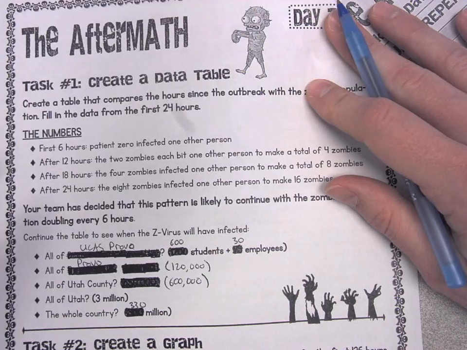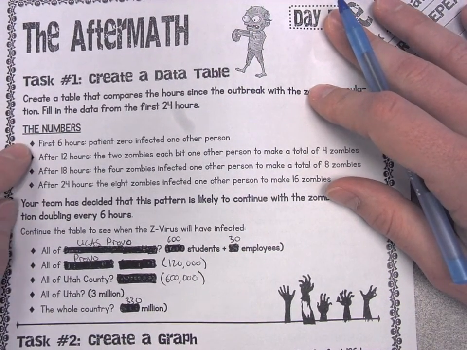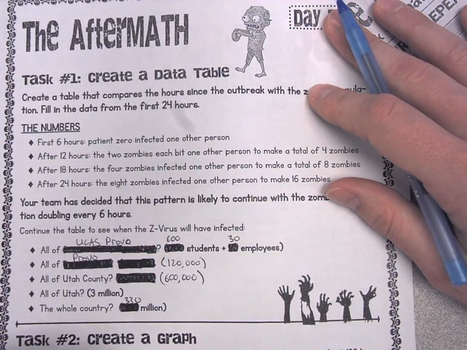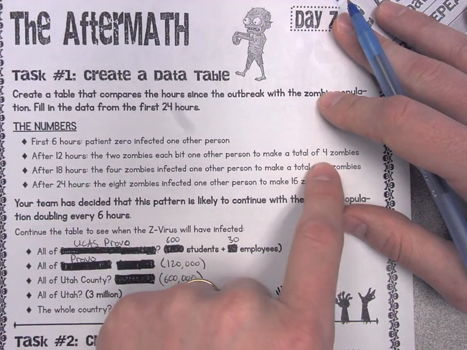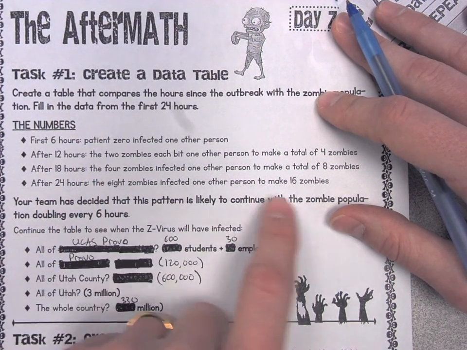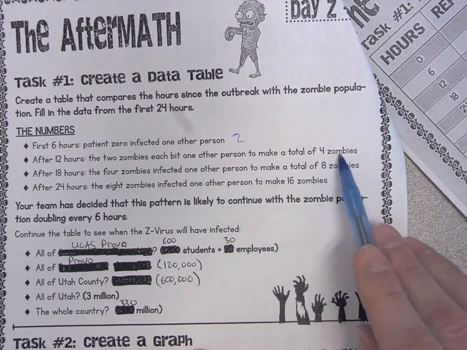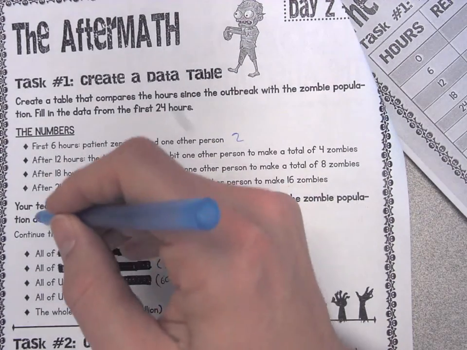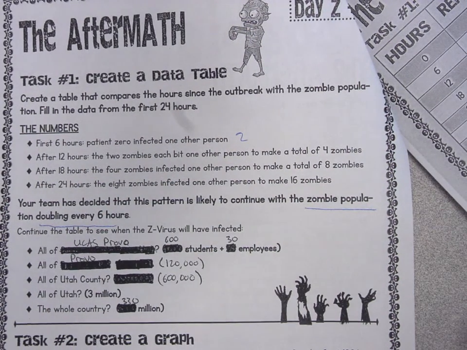Okay, some of this information is in the story on the front page, but this is just kind of like the highlights. Okay, so in the first 6 hours, patient 0, the zombie, infected one other person. Okay, so there was 2 people. After 12 hours, each of those 2 zombies bit one other person, and then you have 4 zombies total. Okay, after 18 hours, those 4 zombies each infected one other person, and you have 8 zombies now. So notice it's doubling. You started with 1 zombie, and then you have 2 zombies, 4 zombies, 8 zombies, and then 16 zombies. Okay, so what's happening is this. The zombie population is doubling every 6 hours.